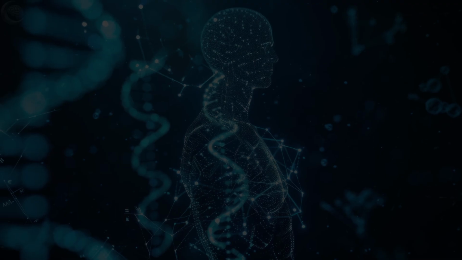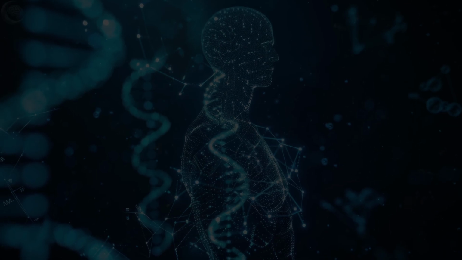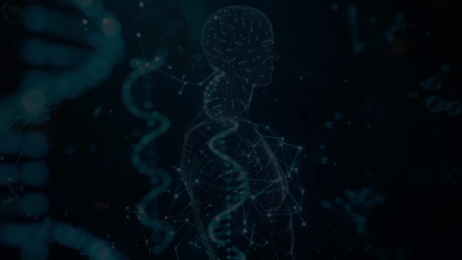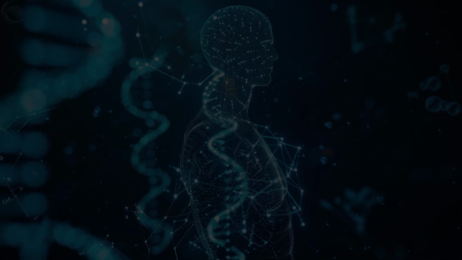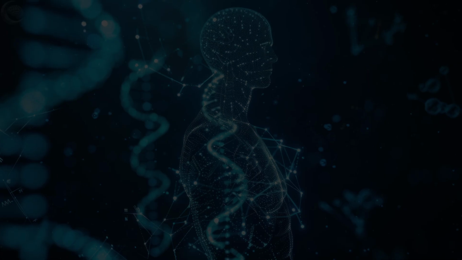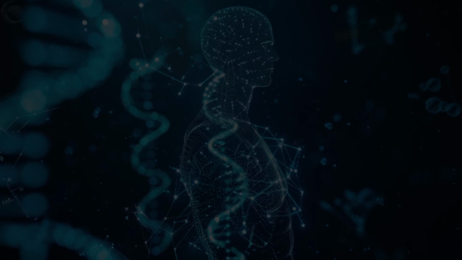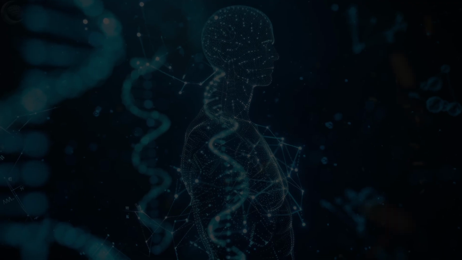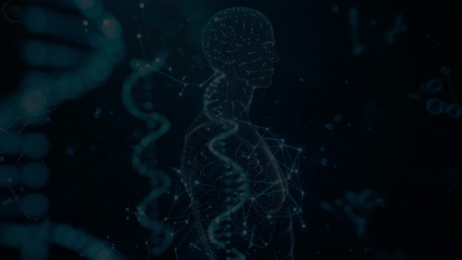And we still don't fully understand genetics. For most traits, especially complex ones like intelligence, dozens or hundreds of genes are involved, plus environmental factors. Editing one gene might have unexpected effects elsewhere. That said, there are genuinely compelling cases for germline editing.